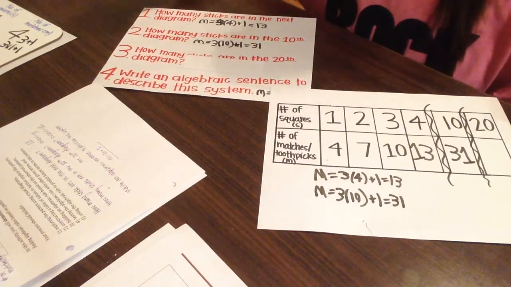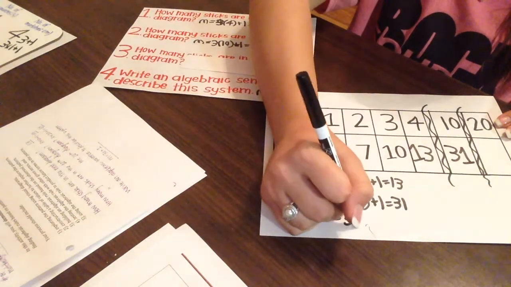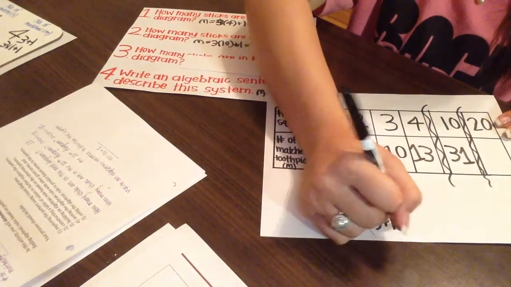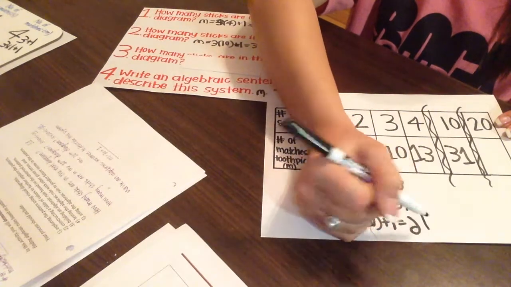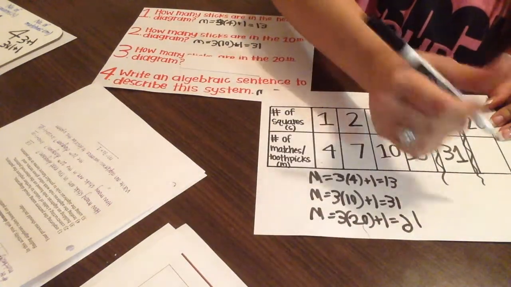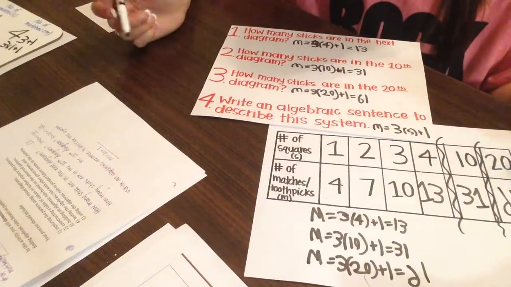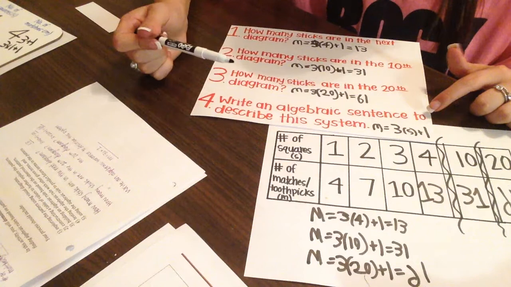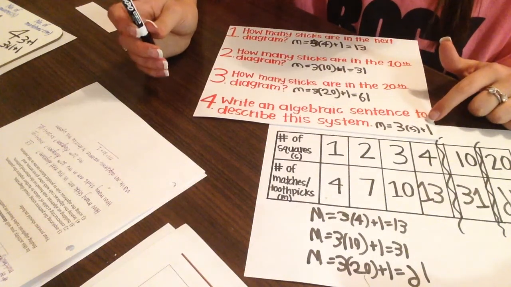Now looking at our 20th. M equals 3 times 20 plus 1 equals 61. Did I write it right? 61. So, from looking at this, we already stated that our algebraic sentence for the system is m, which is matches, equals 3 times the number of squares plus 1.